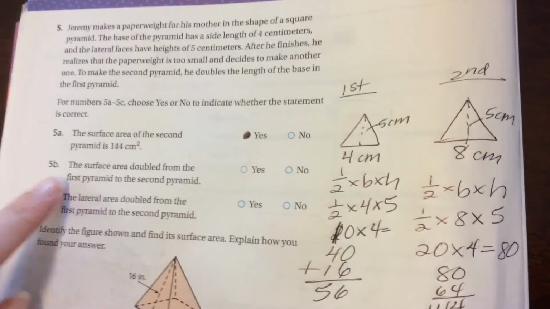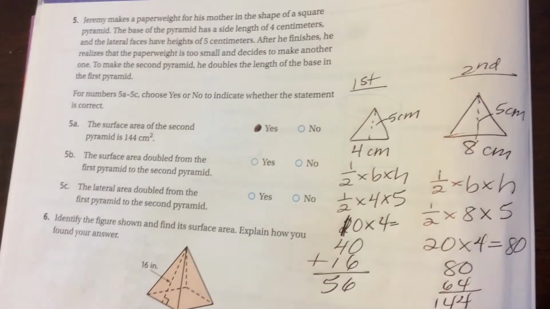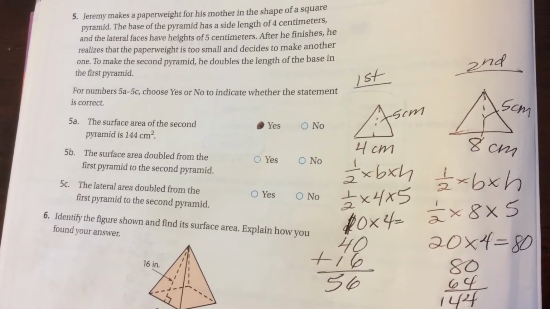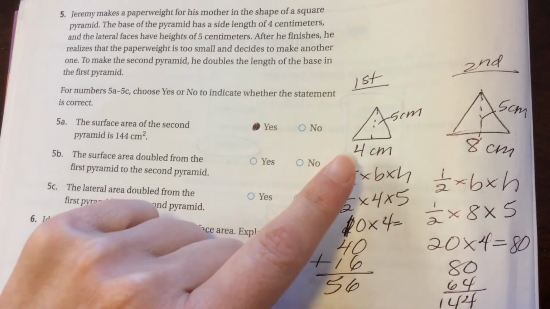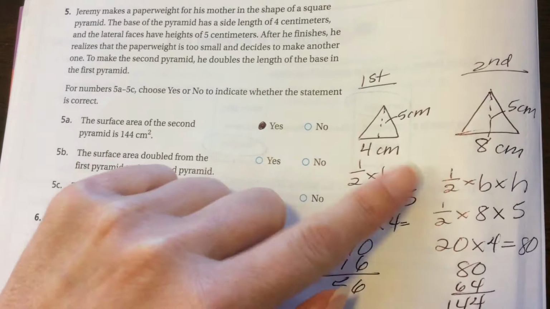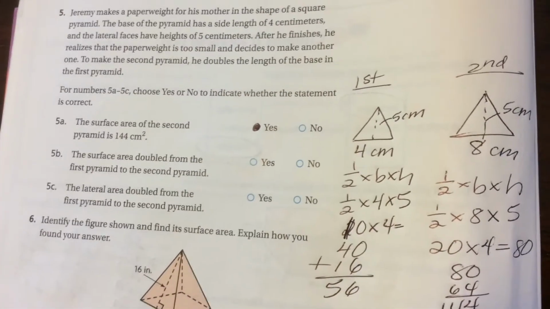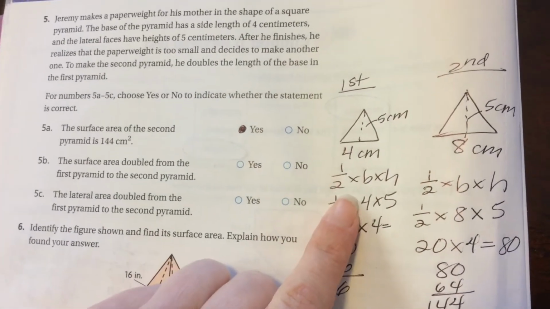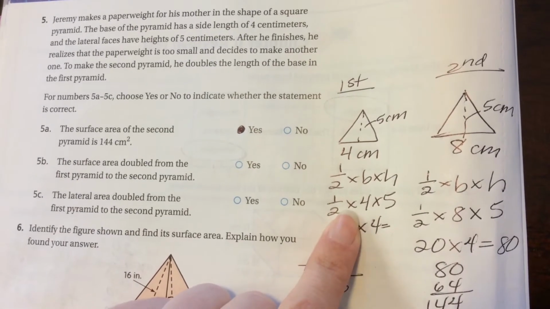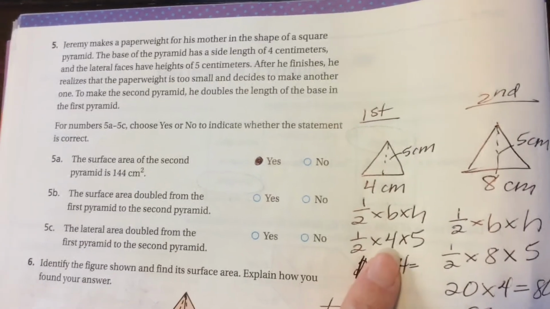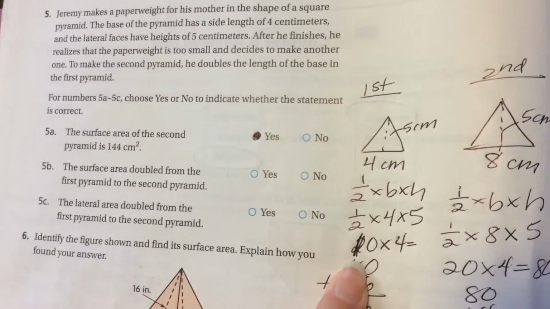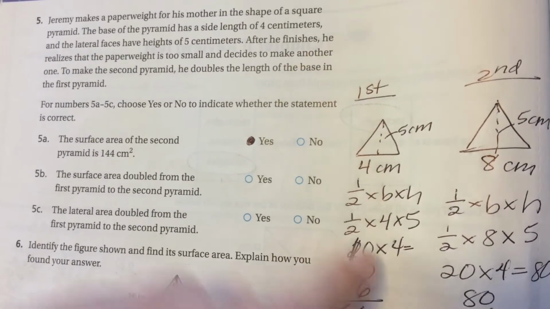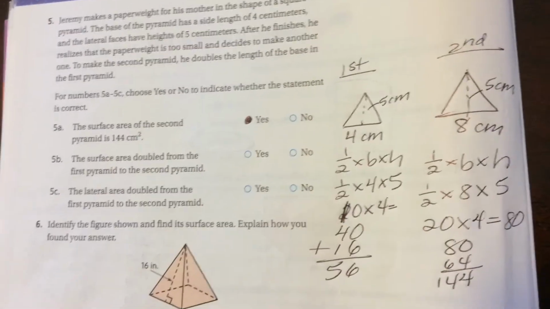Okay, so then this part 5B says the surface area doubled from the first pyramid to the second pyramid. So then I have to find the surface area of the first pyramid. The base of each triangle was 4 and the height was 5. So I'm going to use the same formula, half times base times height. Half of 4 is 2, and 2 times 5 is 10. I accidentally said 20 earlier. So then 10 times 4, because I have 4 of those on my pyramid, which would be 40.